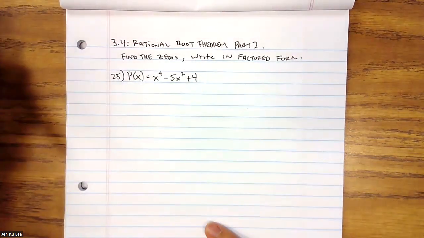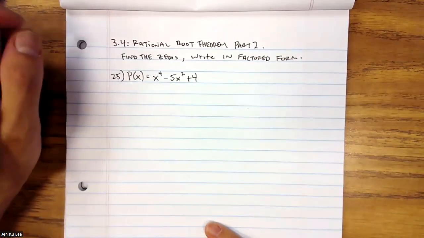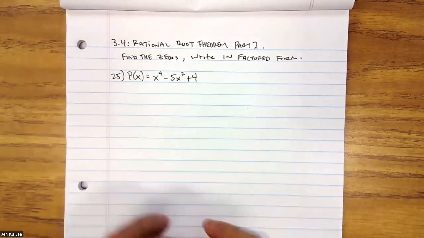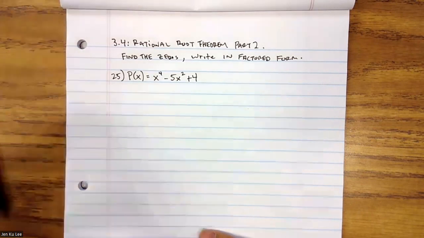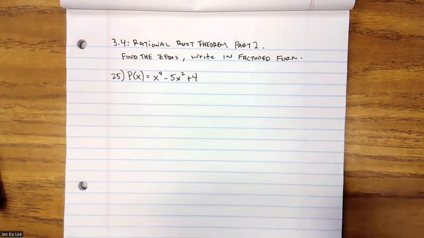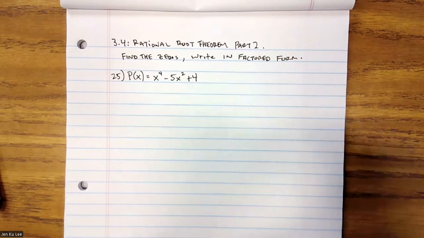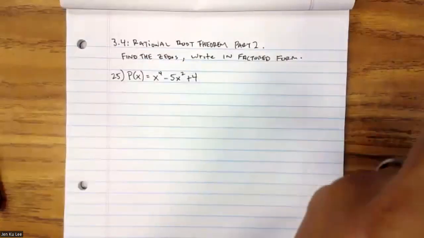So welcome everyone. This is 3.4 on rational root theorem, part 2. We talked generally about what the rational root theorem does, and we took notes on them. I'm going to go over 2 examples here.